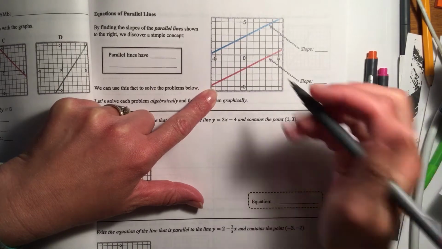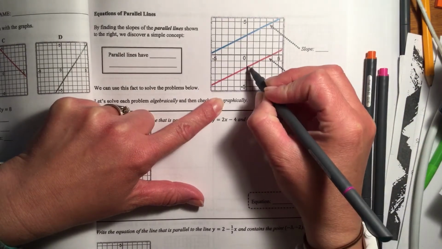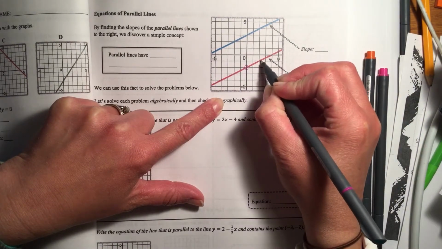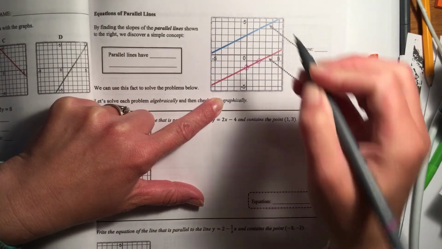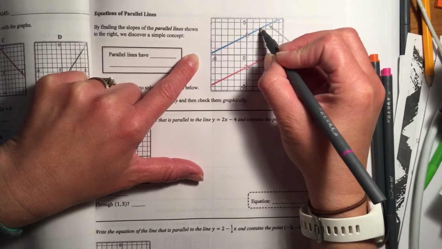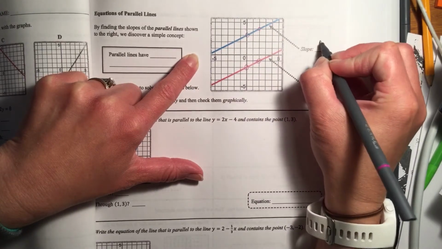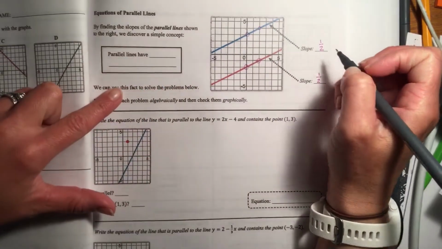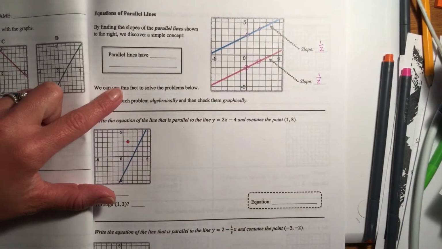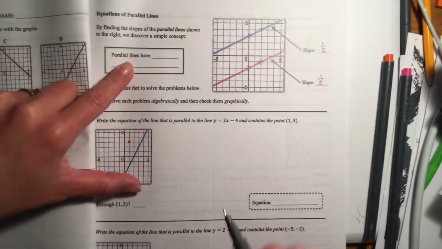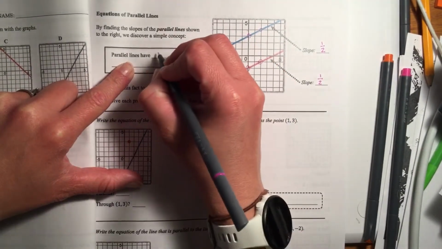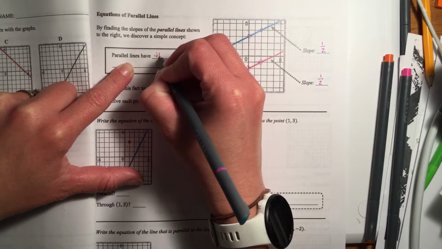So I'm going to do this over here and just show you. If I were going to go from there to there, I'd go up 1 over 2. And then the same thing here, here to here, up 1 over 2. They both have a slope of 1/2, okay? And so when we are working with parallel lines, we know that parallel lines have the same slope.